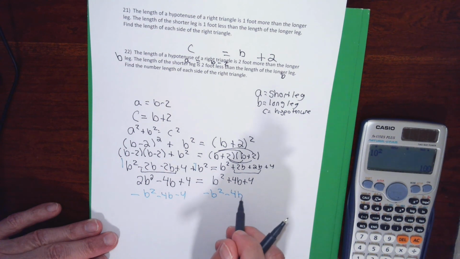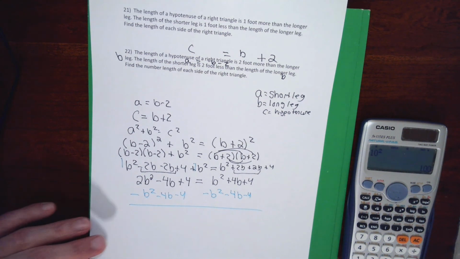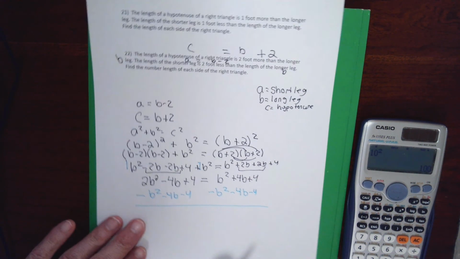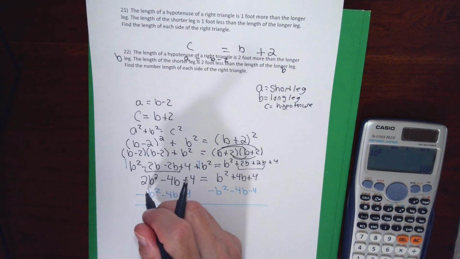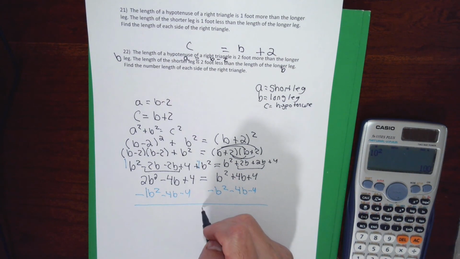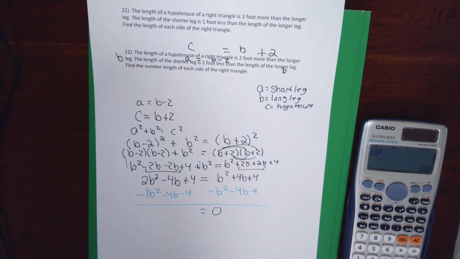The factoring is so easy, it's hard. After I clear all those parentheses, because I have the square, I need to eventually get it set equal to 0 and solve by factoring. So I subtracted to get the 0 on the right-hand side. And something happens that's unexpected. It seems like it's bad, but it's good.